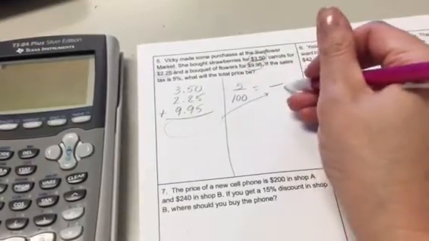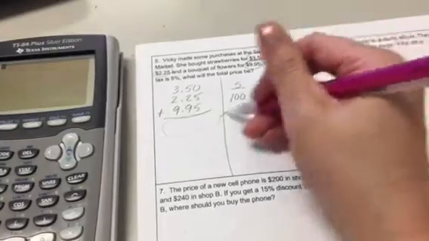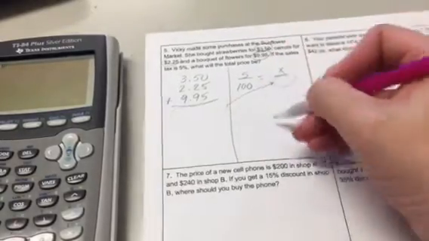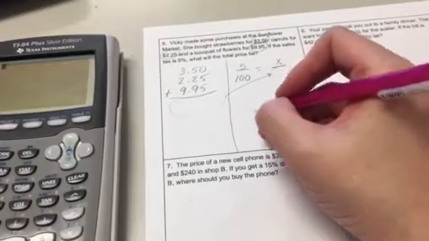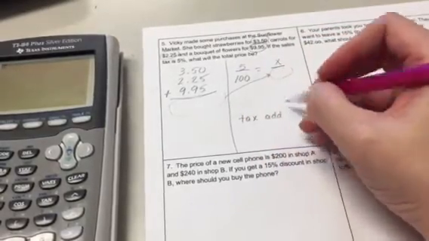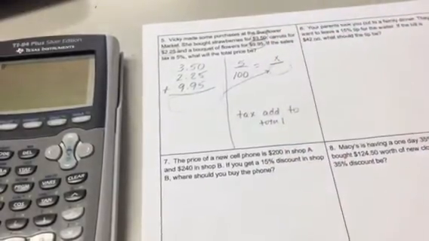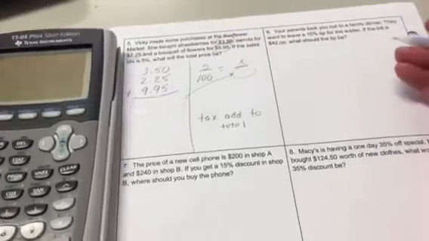So that total is going to go down here on the bottom. And then you're going to solve for x by cross multiplying. And then because it's tax, you're going to have to add the tax to the total. And I'll leave that one for you guys to figure out.